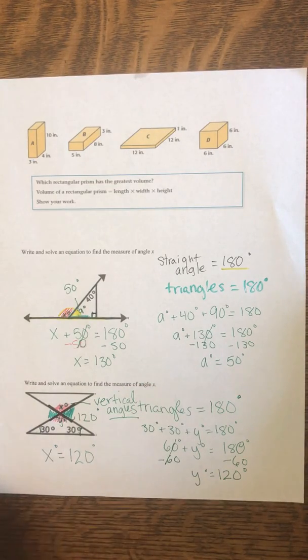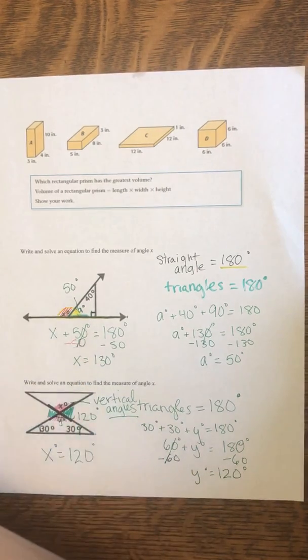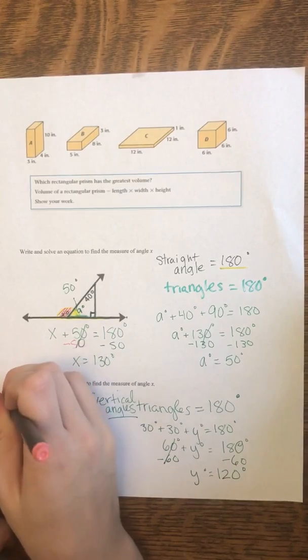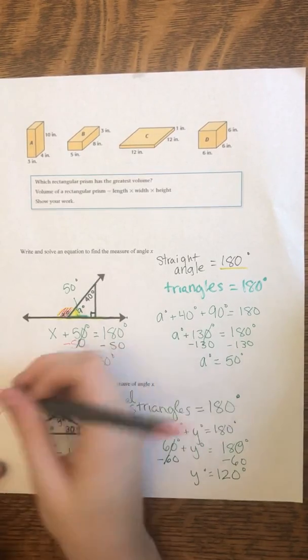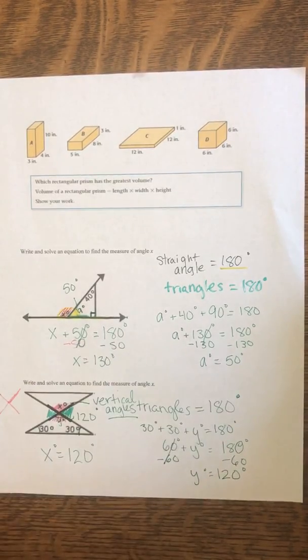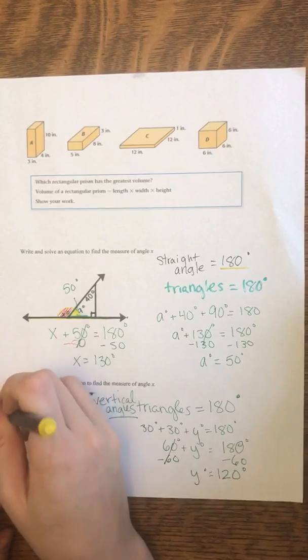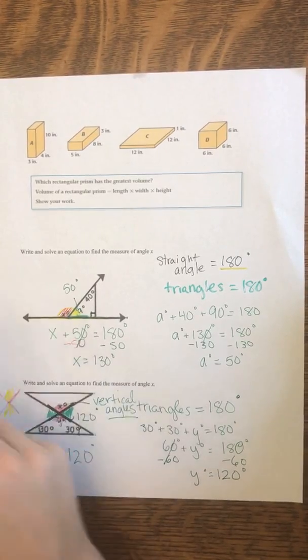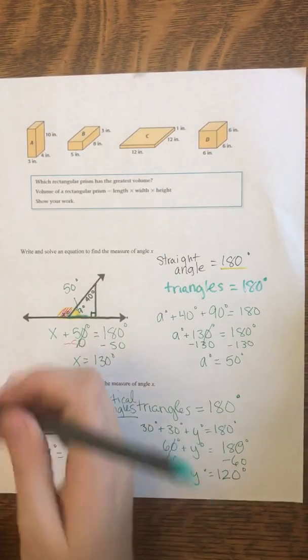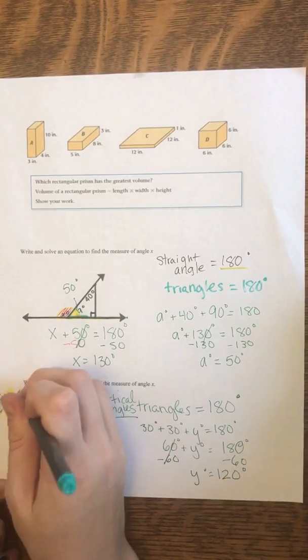I think a really good way to think about vertical angles is to think that it's two V's kissing. So whenever two V's are kissing, that means that they're vertical angles. So here are two V's kissing. I've just created vertical angles, and the opposite angles are congruent. These yellow ones are congruent, and then these turquoise ones are congruent.